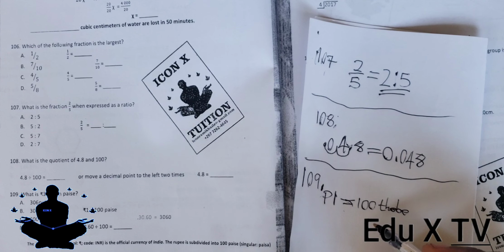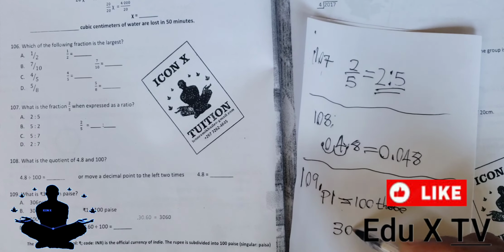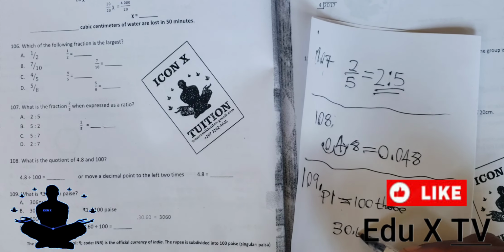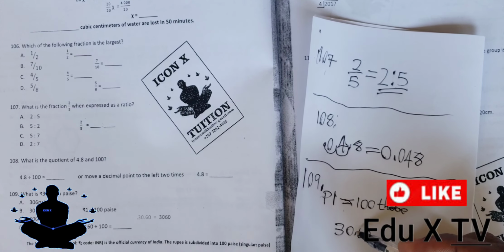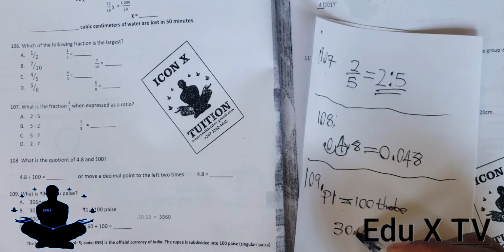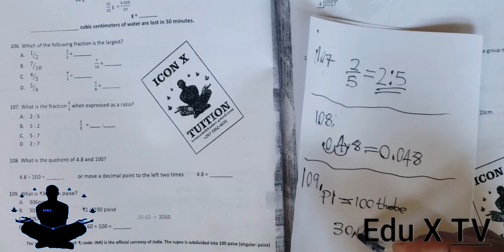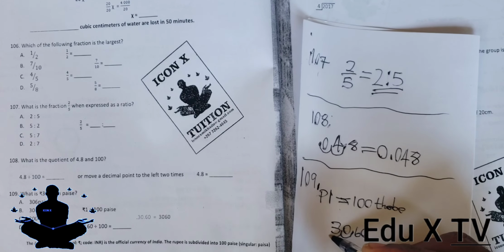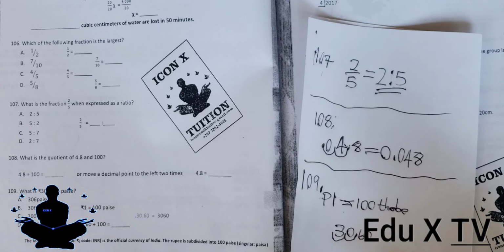So for us to turn 30 Pula 60 thebe into thebe, we multiply by 100, so we are going to move this decimal point to the right twice.